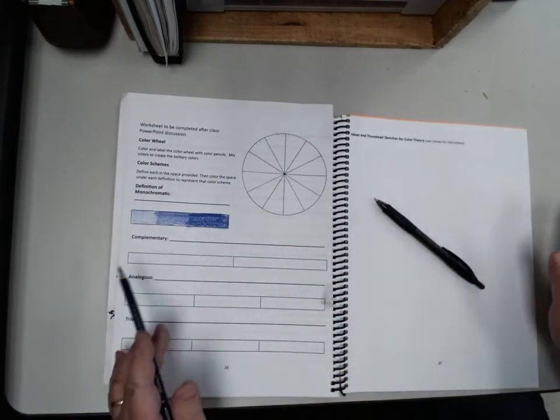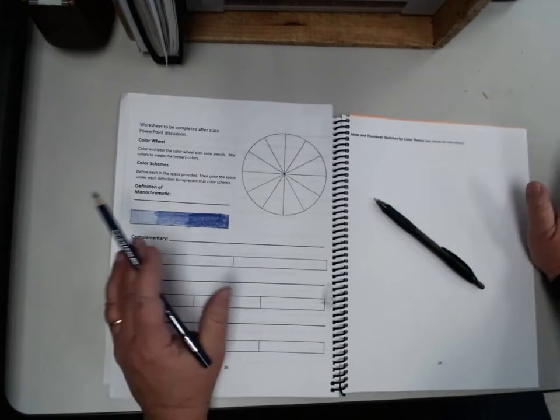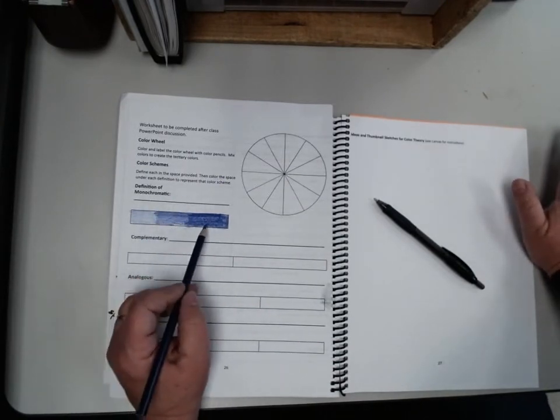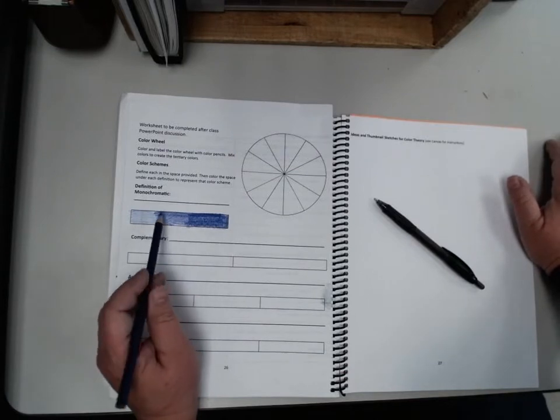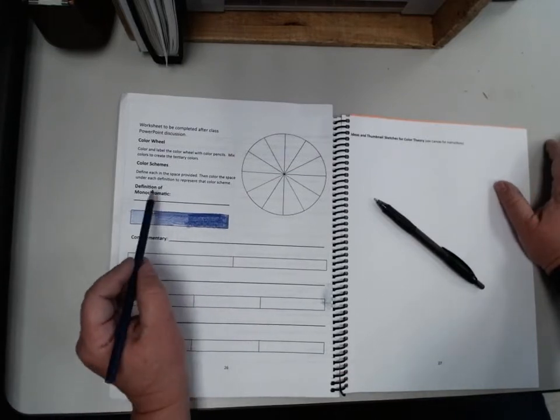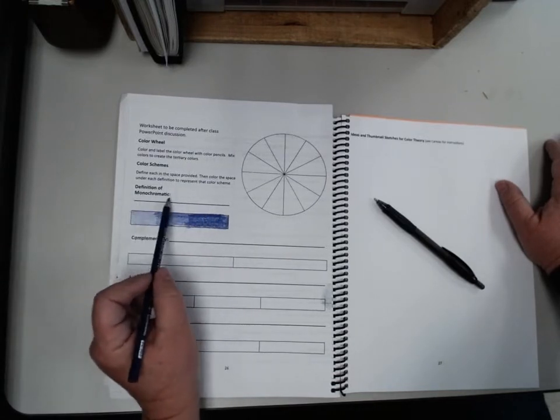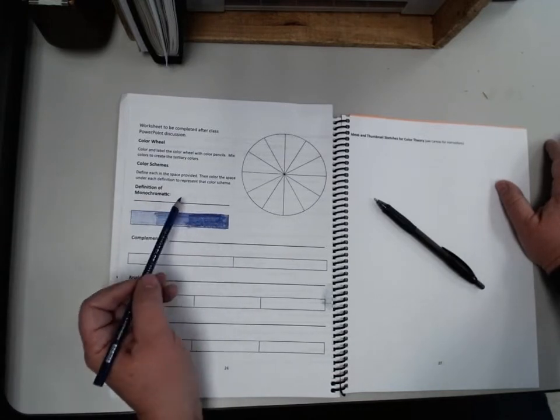You can use crayons, you can use pencils, you can use whatever you've got. You can use the paint that I gave you. Just use a little tiny bit of it so you've got enough to do the project. But you're going to put the definition up here. So the definition of monochromatic is one color, different values of one color.